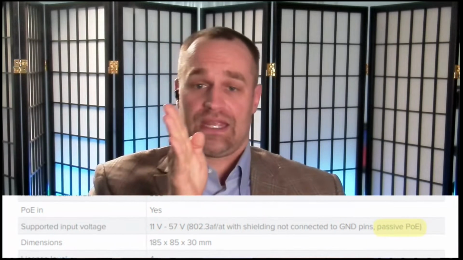But for the sake of simplicity, you can think of mode A as the default condition for most IEEE standards. In fact, if you get a Ubiquiti switch that says it'll do IEEE 802.3af/at or 24 volt PoE, what they're really doing is providing IEEE PoE on mode A and passive 24 volt PoE on mode B.